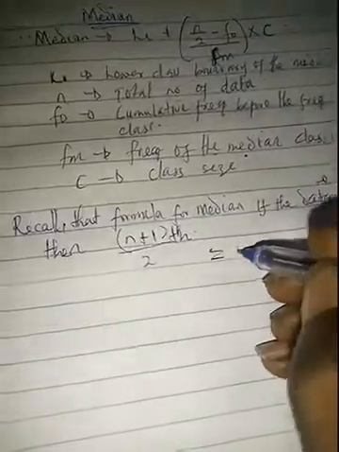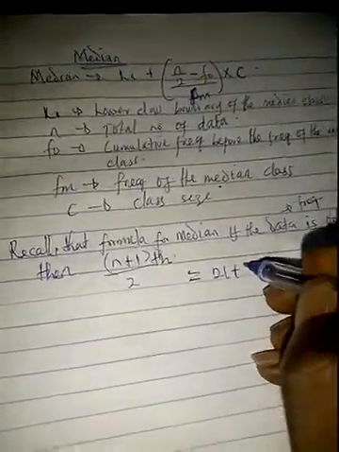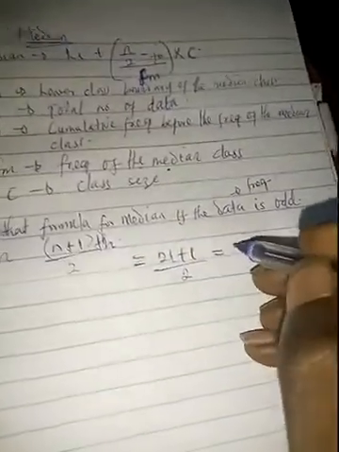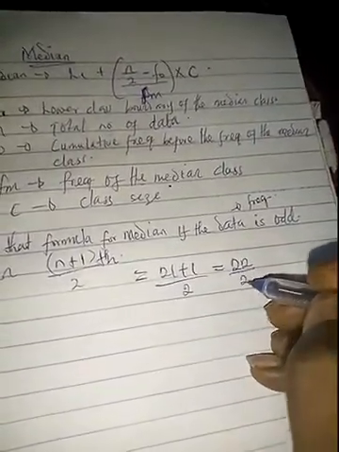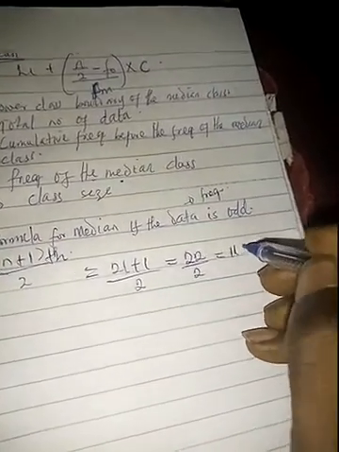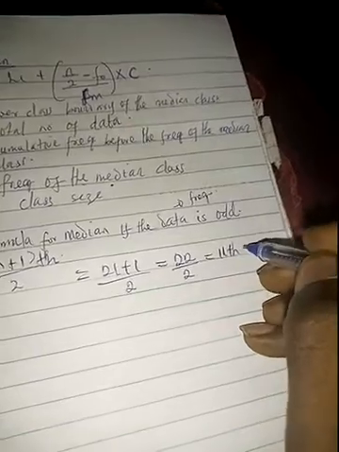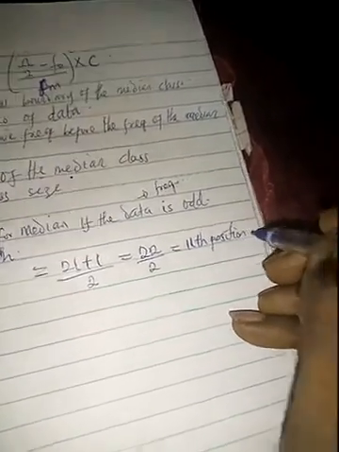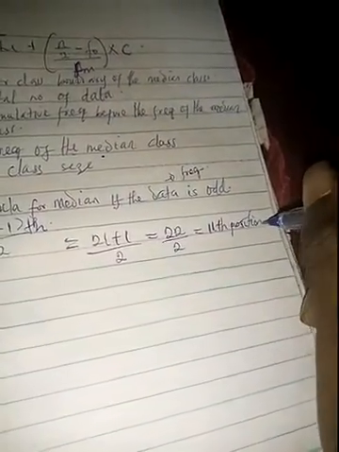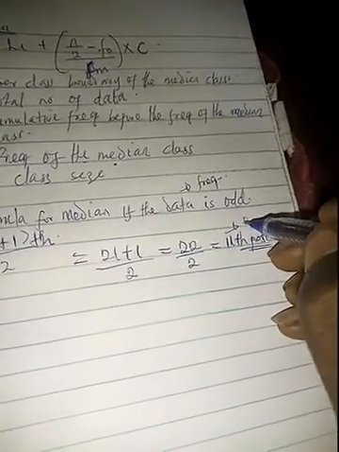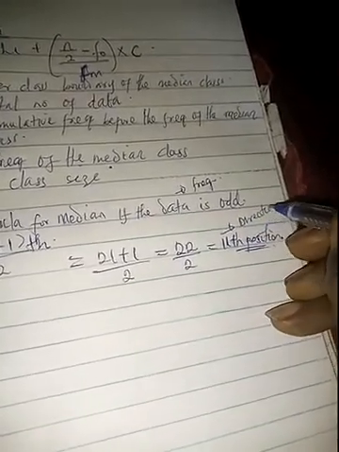So what is the n here on the table? 21. So we have 21 plus 1 over 2. 21 plus 1 will give us 22 over 2, and 22 over 2 will give us what? 11th position. That means that to find our median, we are going to obtain it from the 11th position on the table. So let's trace the 11th position on the table. I told you that this one is just like a direction for group data.